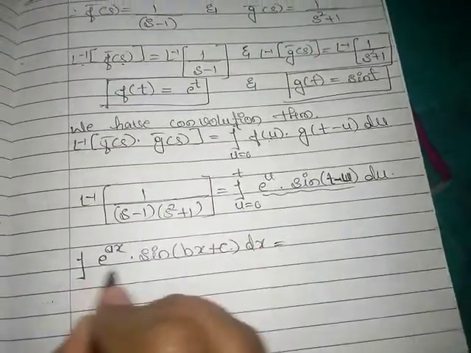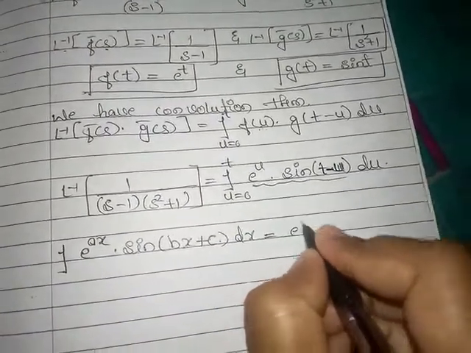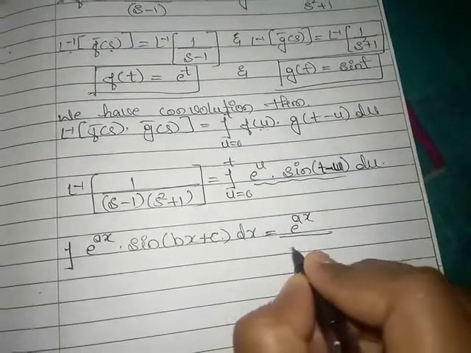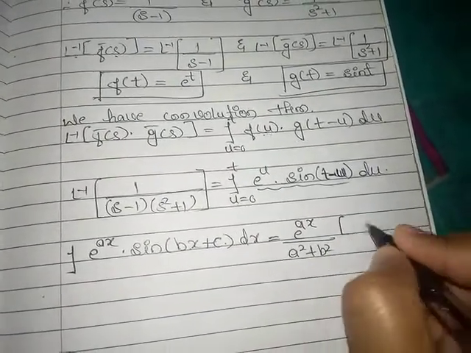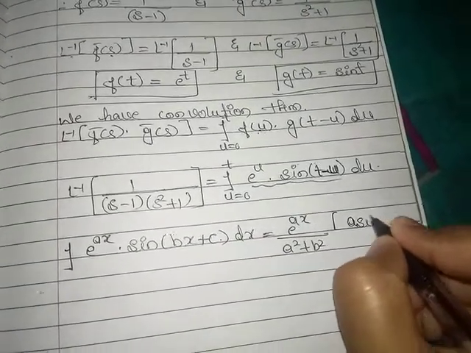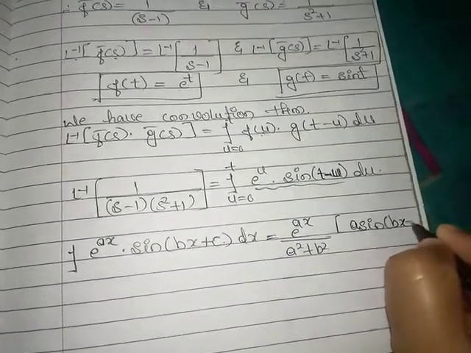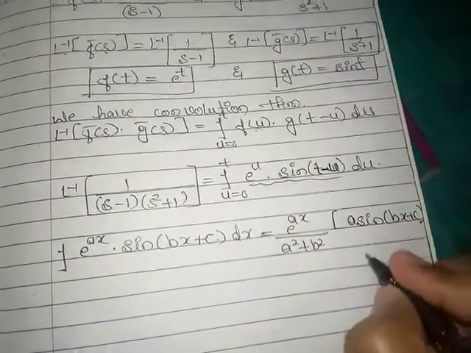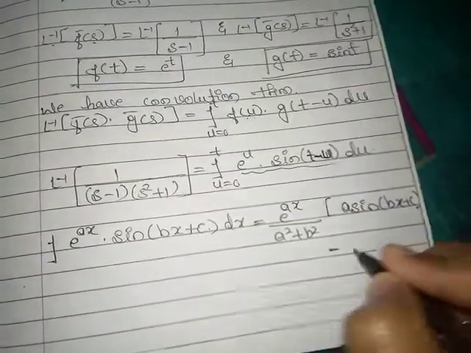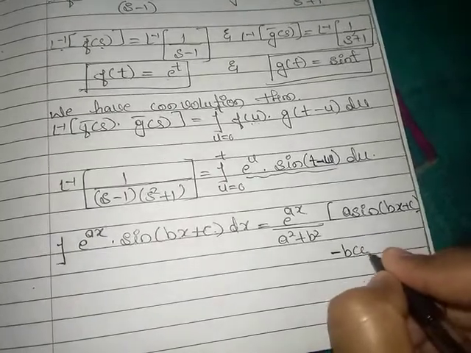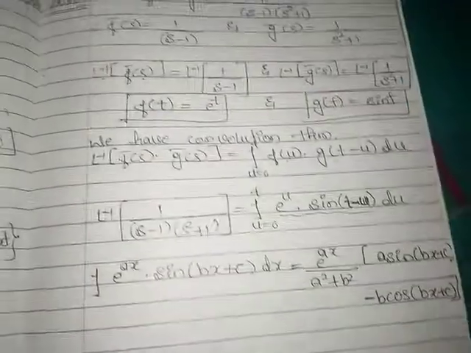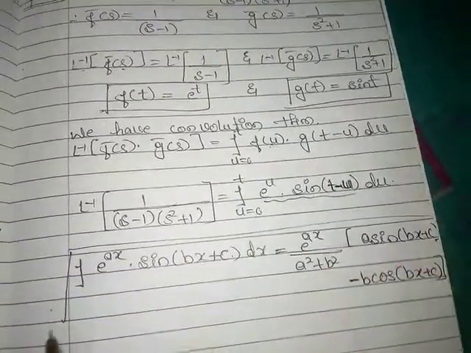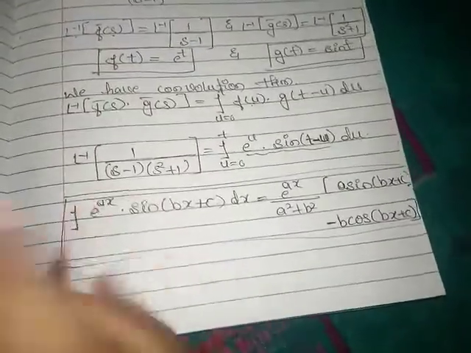We know that the integration of these is e raised to ax divided by (a square plus b square) into [a sin(bx plus c) minus b cos(bx plus c)]. This is the formula, this is the result we have to use in this example.